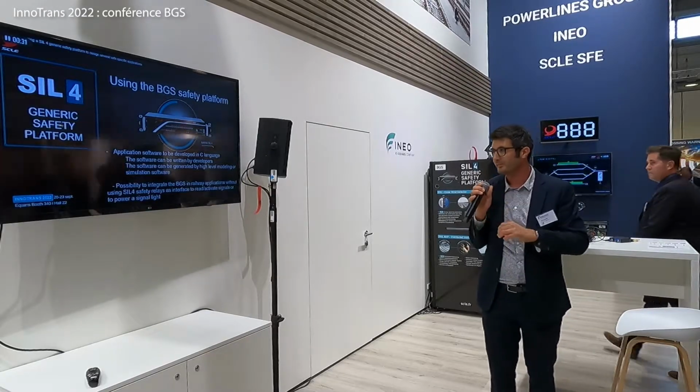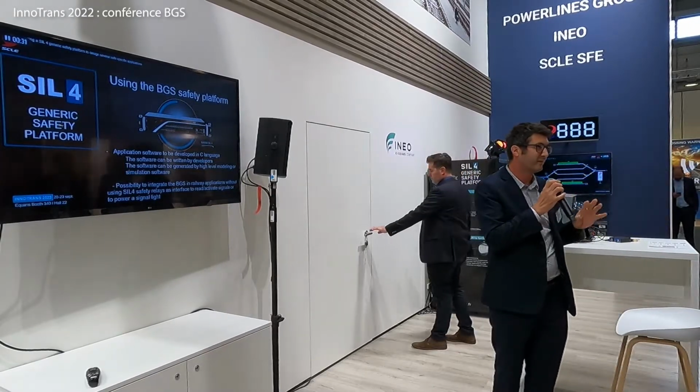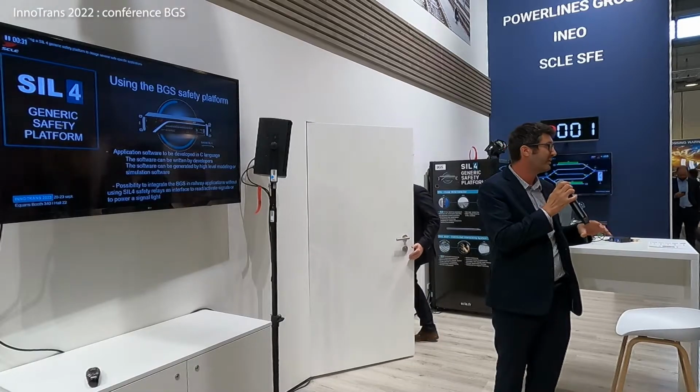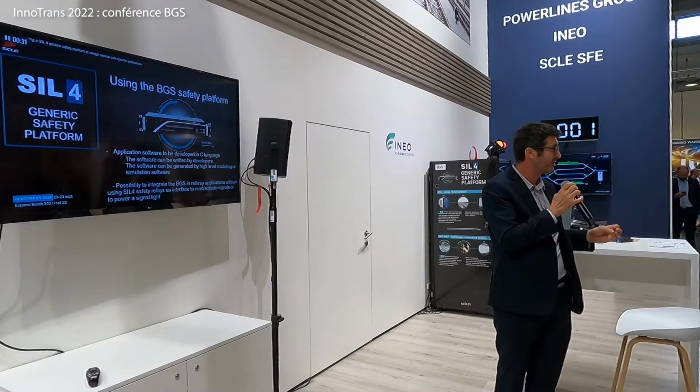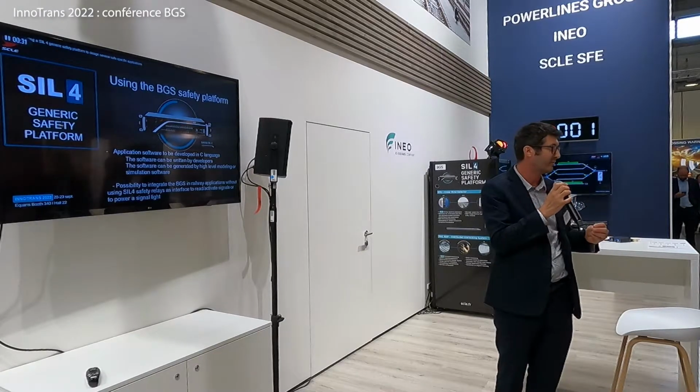And also it's quite interesting to note that our safety platform doesn't need any relay interface to get the signal, or to drive lights, or to interface with other safety systems.